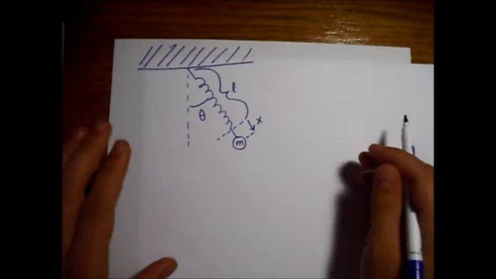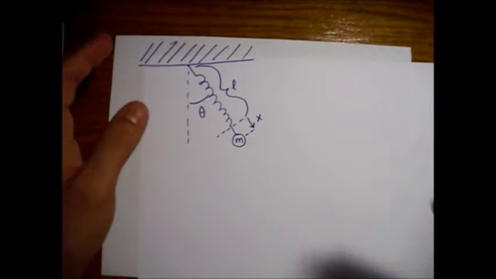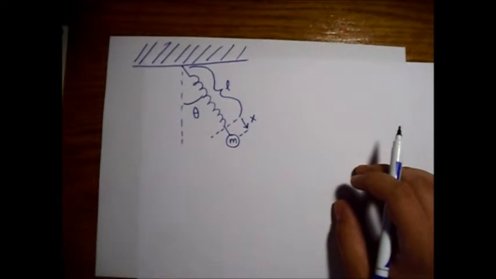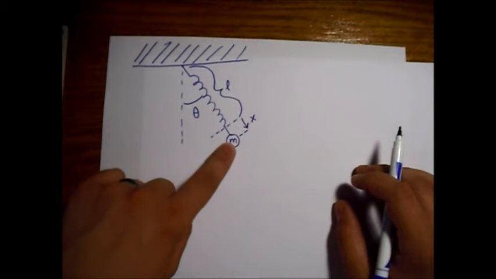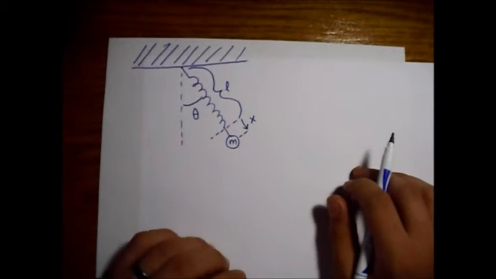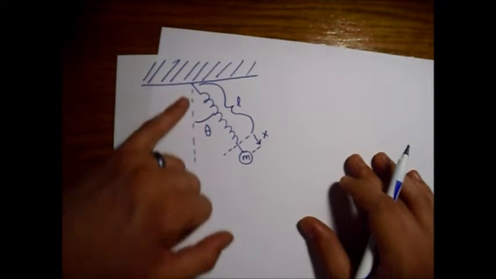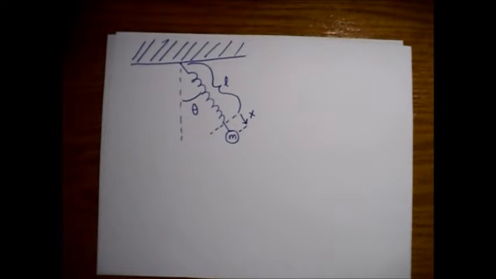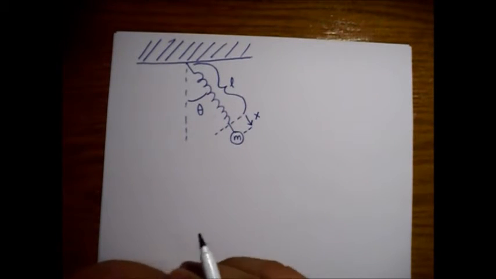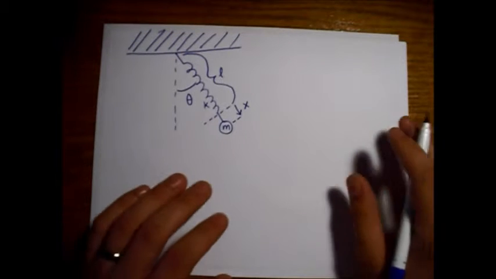All right, so a few details. L is the length of the spring when it's at its natural length, just when there's no mass on there. x is the additional displacement of this mass along the spring's axis, so it's just how much the spring has been stretched or compressed. And of course, theta is the angle that this pendulum makes with the vertical. And this spring will have a spring constant k. I'll write that in there just to have it down.